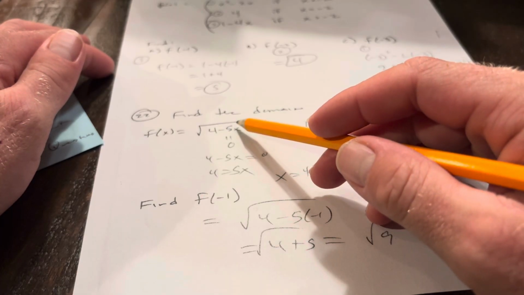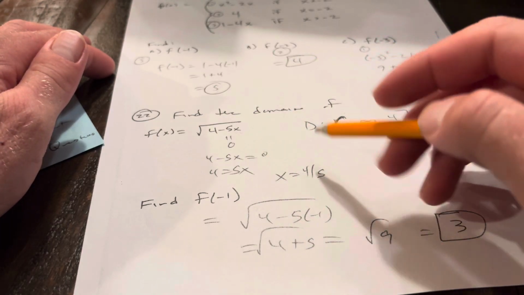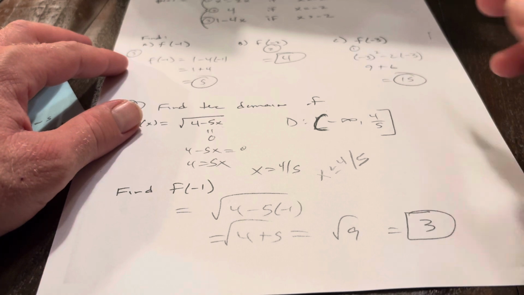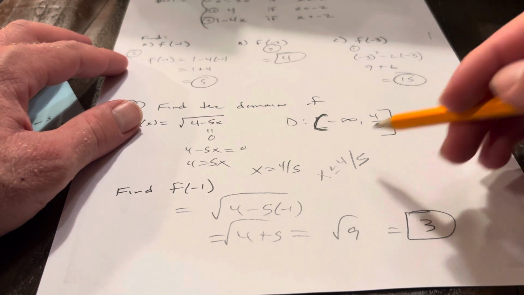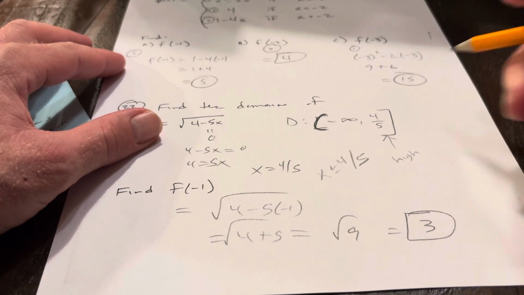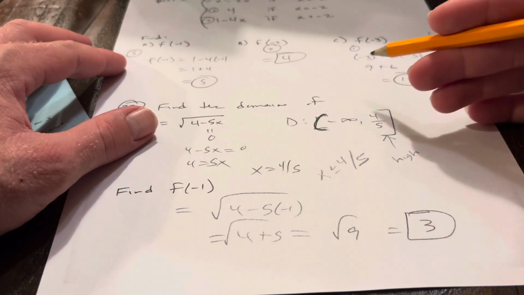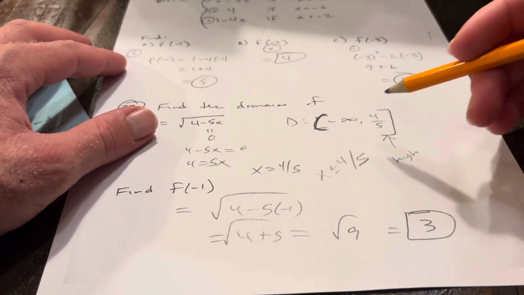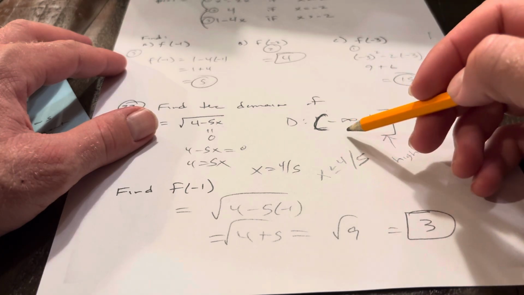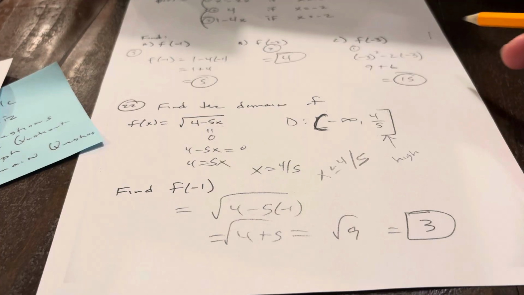So it can't be 1, it can't be 2, it can't be 3. So it's got to be less than or equal to 4/5. 4/5 is the highest value of x you could plug in. So what does it mean to be less than or equal to 4/5? It means 4/5 is the highest number. Again, you're allowed to take the square root of 0, so that's why I use a bracket. So it can be 4/5, it can be 0, it can be negative 1, it can be negative 2, it can be negative a million, a negative billion. You get the point. Going down to negative infinity, always parentheses around negative infinity.